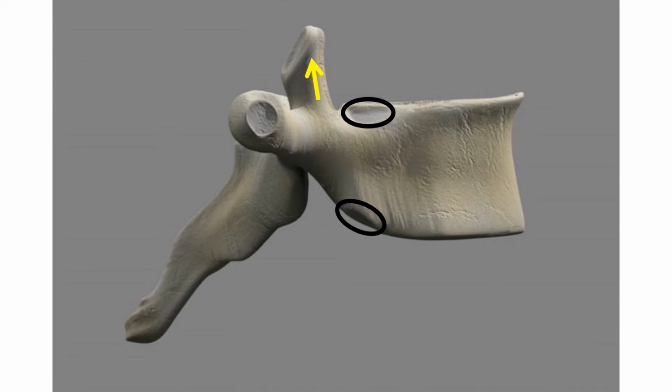These facets are for articulations with ribs, something we did not see in the cervical region.